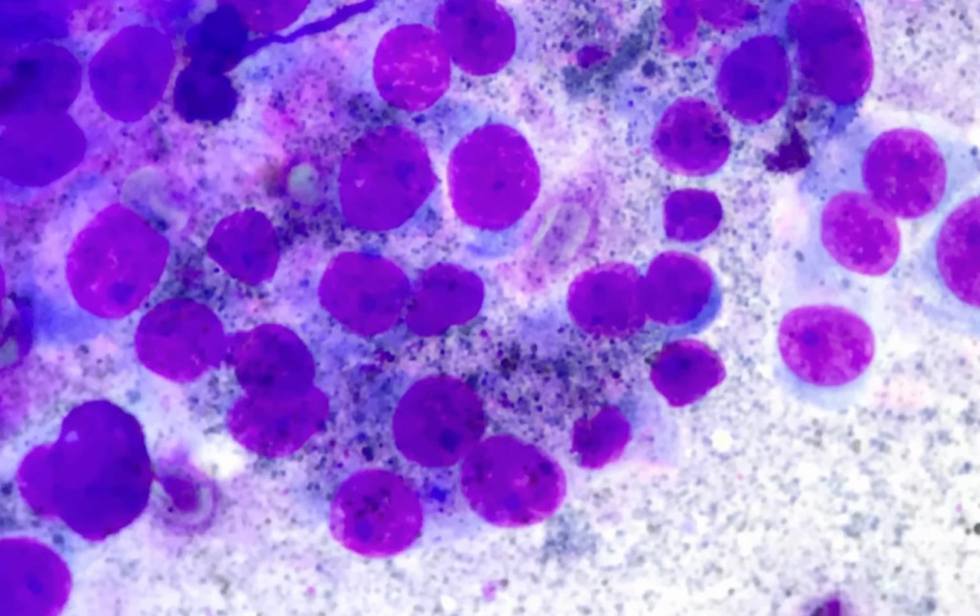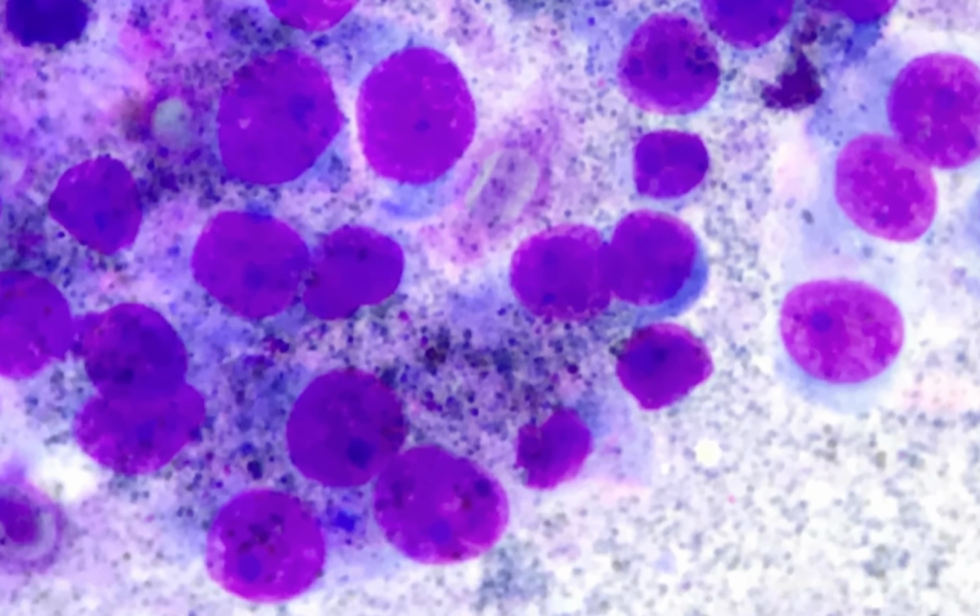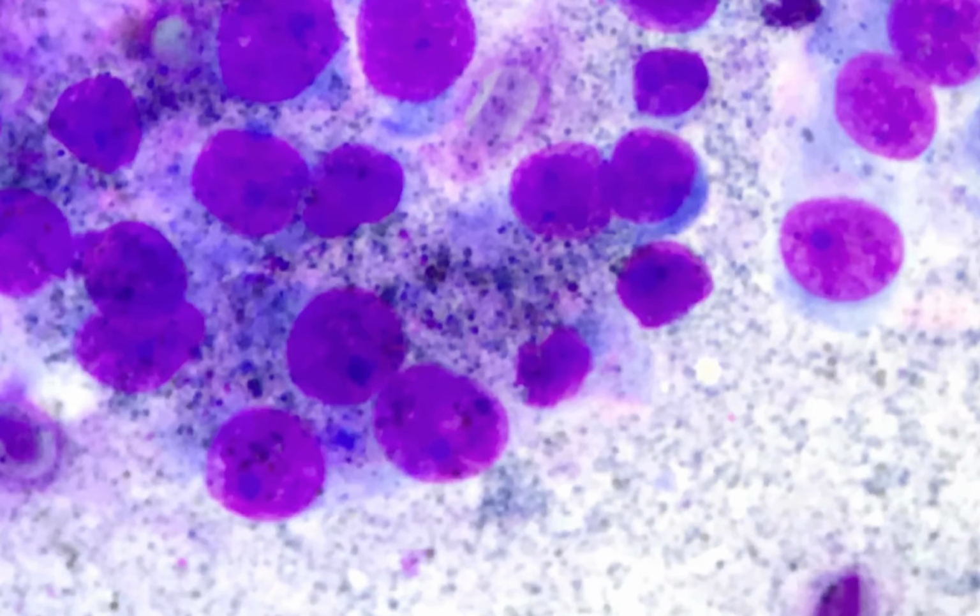There are some stains which you can use to differentiate. For example, Prussian blue is the stain that is used to differentiate hemosiderin granules from melanin granules.